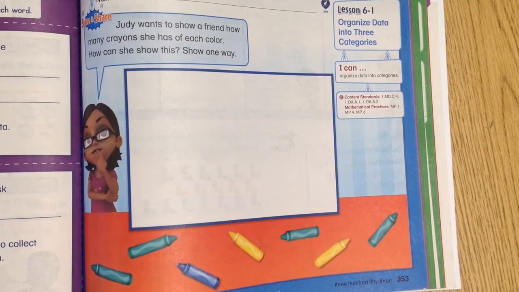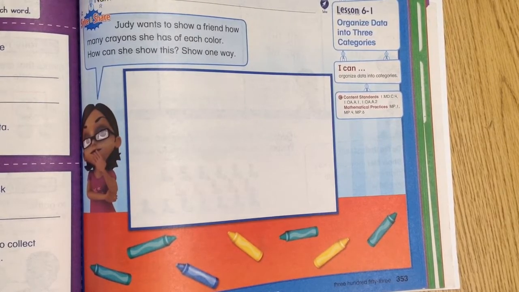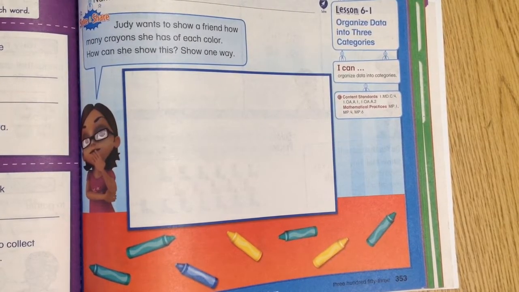Hi, today we're going to start a new chapter in our math book. This is going to be talking about data. Now, data is another word for just information. So how do we organize information that we receive? That's what this chapter, this unit, is going to be about. We're going to start in lesson 6-1 today. It starts on page 353.